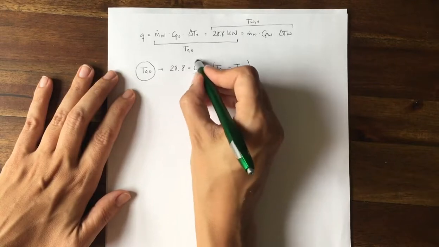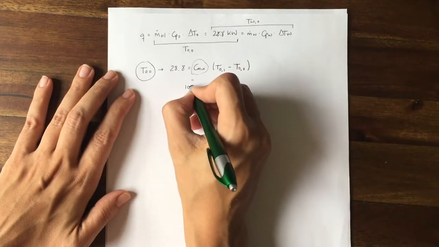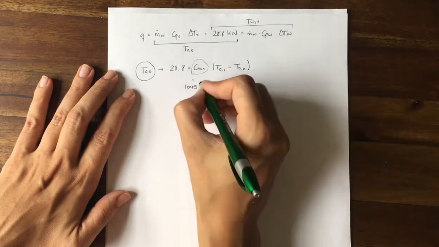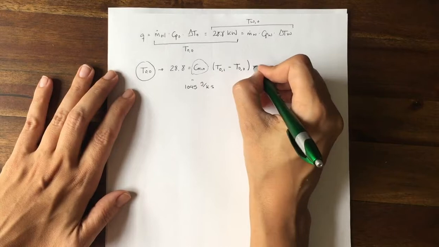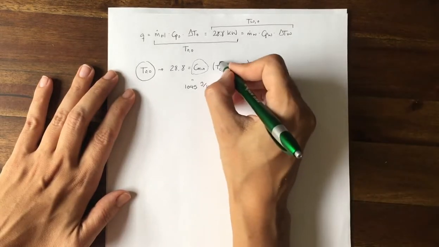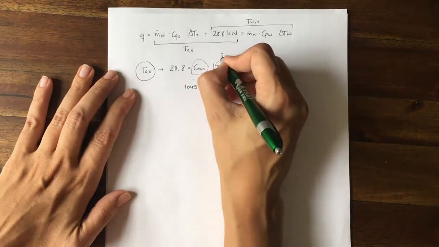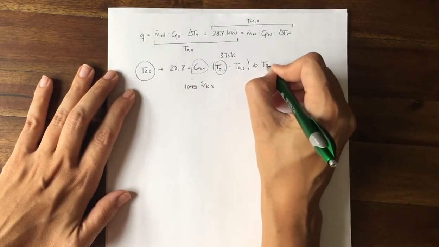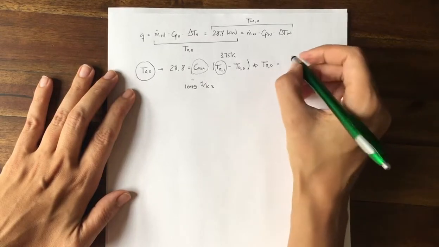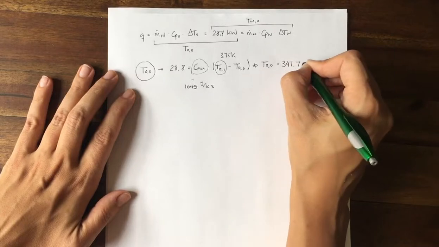This value of minimum capacity is equal to 1045 joule per Kelvin per second. The temperature at the inlet is equal to 375 Kelvin. So from here, you can calculate the temperature at the outlet, and this is equal to 347.7 Kelvin.